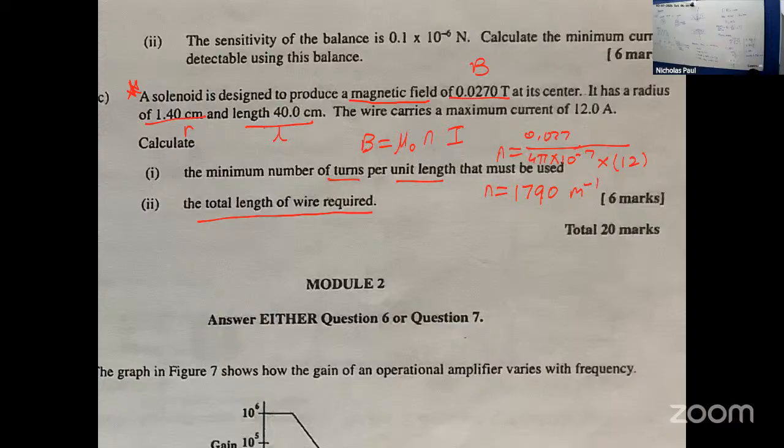Okay, so what to do? I multiply 40 by 10 to the minus 2, and I get 716. So you multiply 1790 by 40 times 10 to the minus 2, you convert it. That's the number of turns in a meter, multiplied by 0.4. That will give you the number of turns, 716.